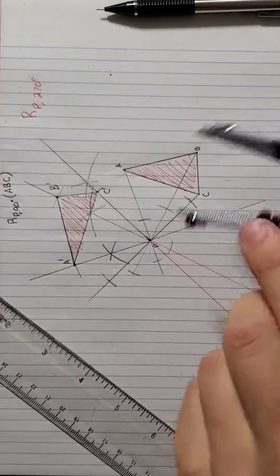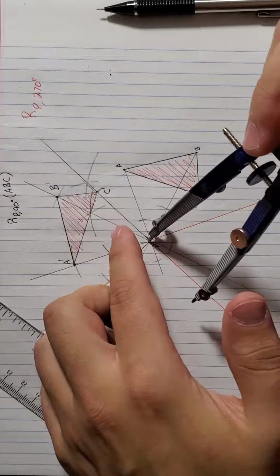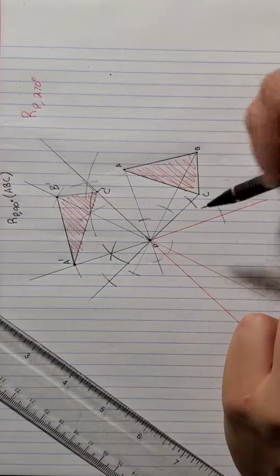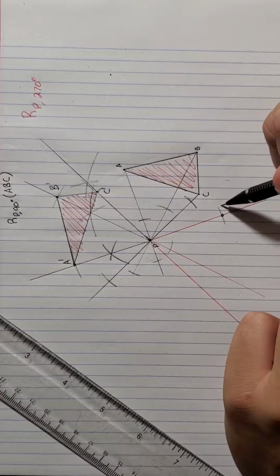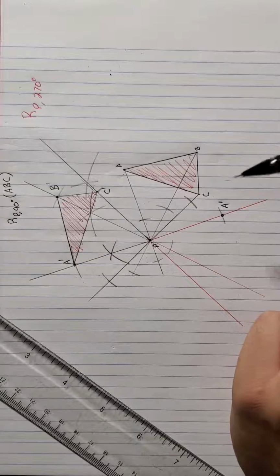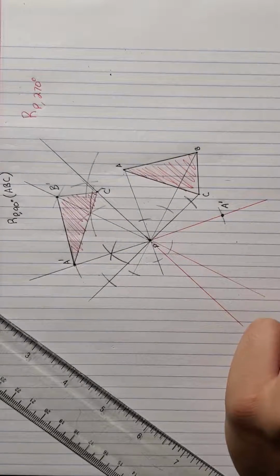And then I would just measure all of my points and make sure that my image points are the same distance away. So that would be where my A prime would be if it were a 270 degree rotation. And I could repeat that for all of them to make sure that I have a 270 degree rotation.